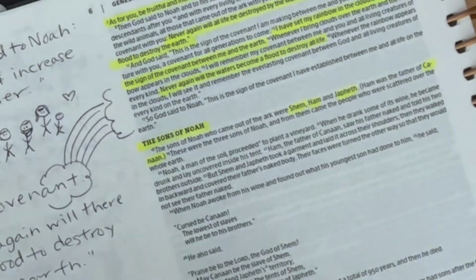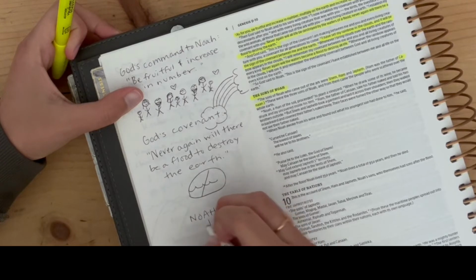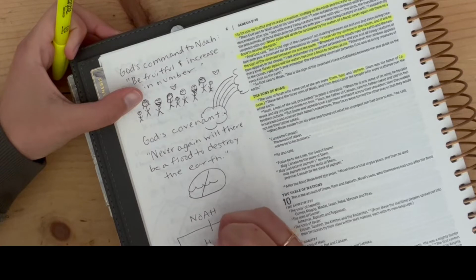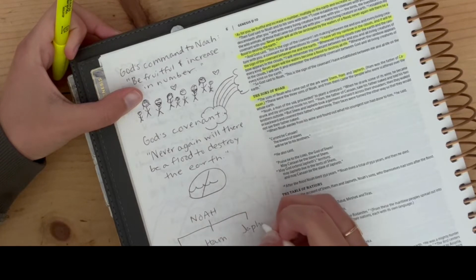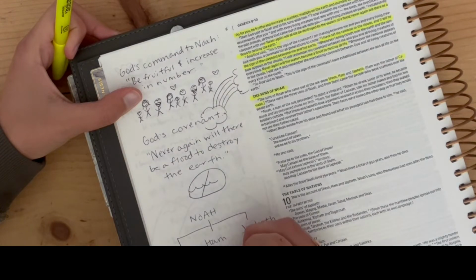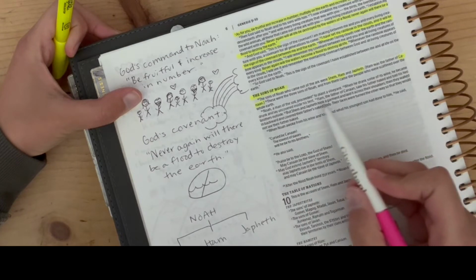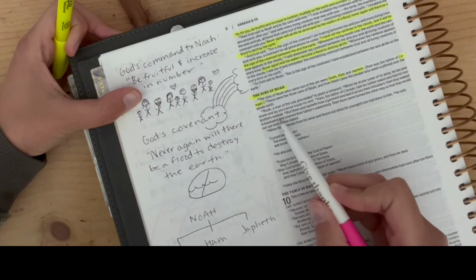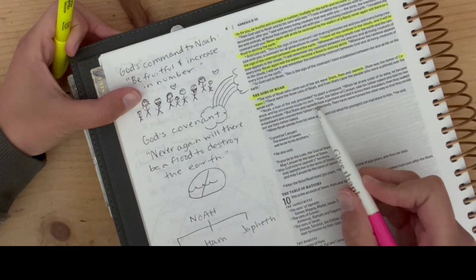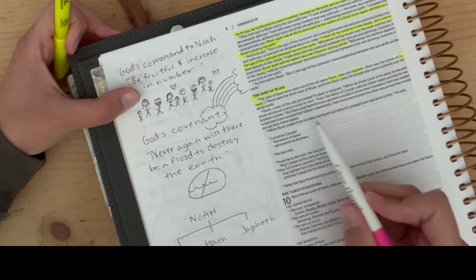So I'm going to write this down really quick. This is an interesting story. So we've got Noah, who has three sons, Shem, Ham, and Japheth. Ham is the father of Canaan. So I'm going to write him down there. Okay, so it says, Ham saw his father and told his brothers, but Shem and Japheth went in backwards so they wouldn't see their father, to cover him.